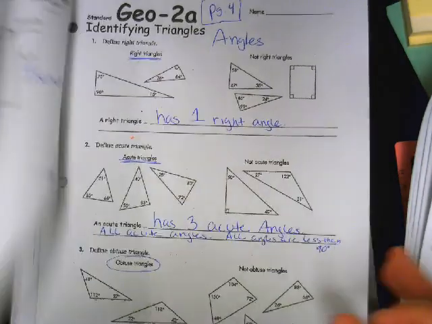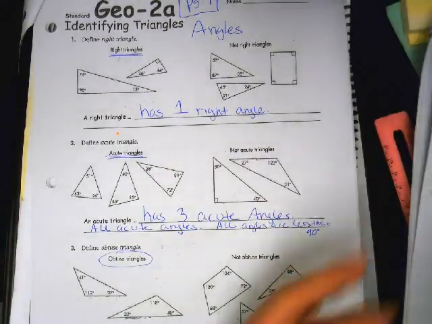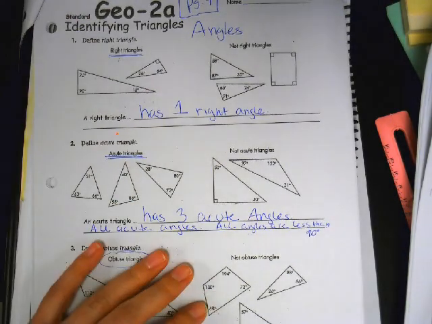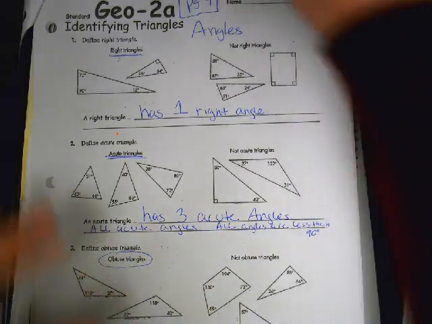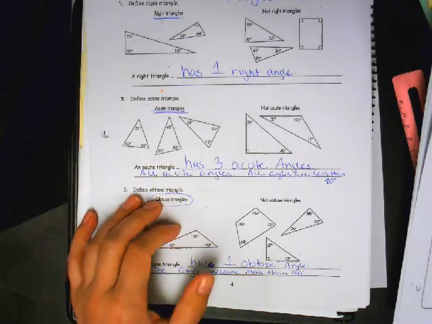Alright, so let's review and then we'll practice. And then I'll show you, I guess, a shortcut to remember this. Okay, so the first part is on page 4. Page 4, page 4, page 4. You already did this, page 4. I think I lost one.